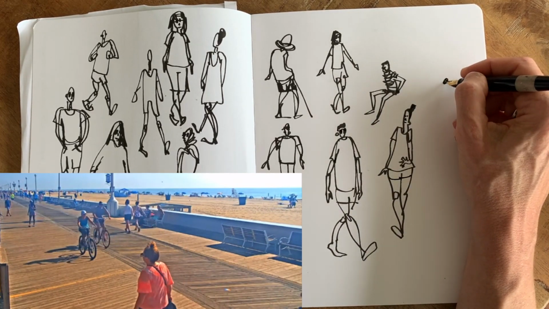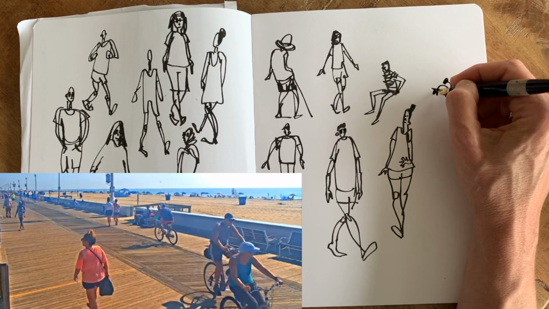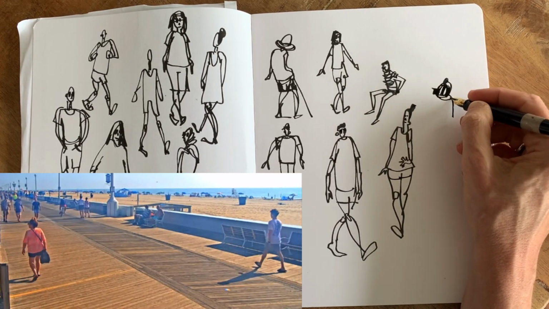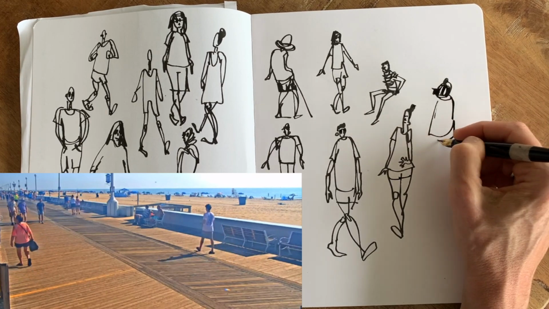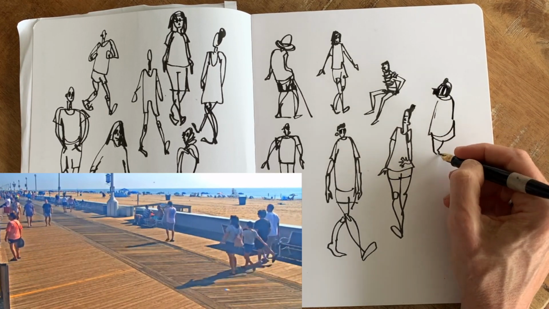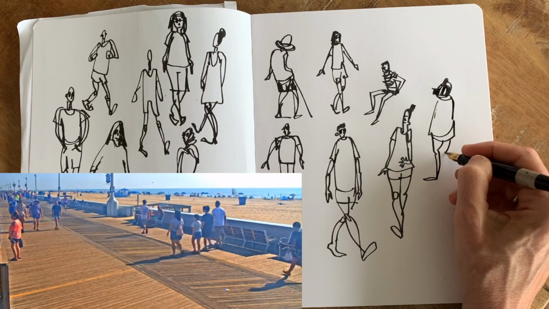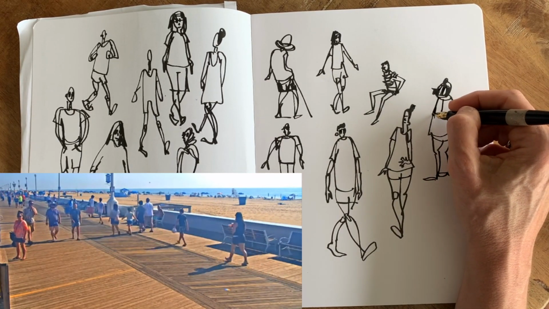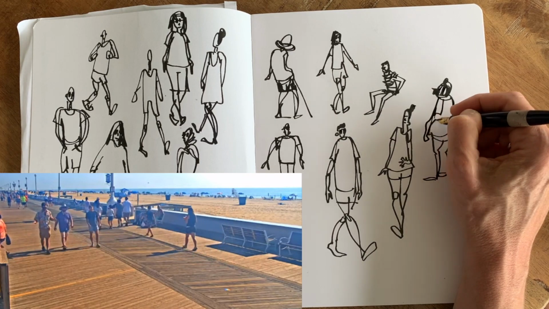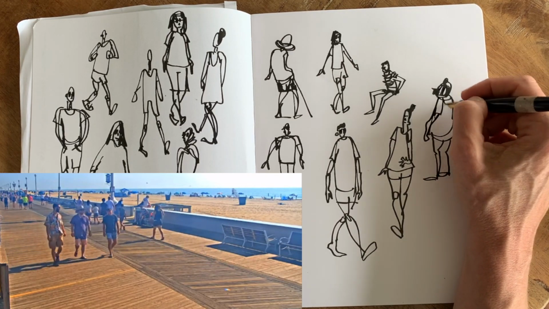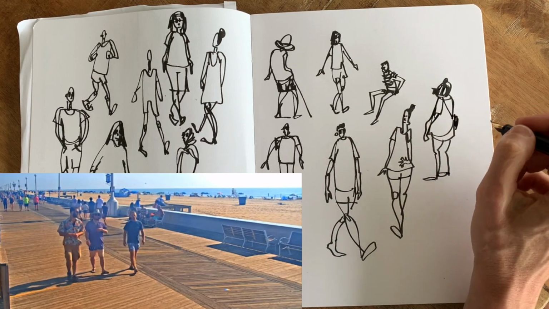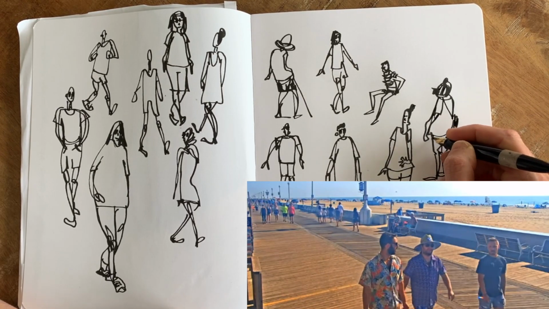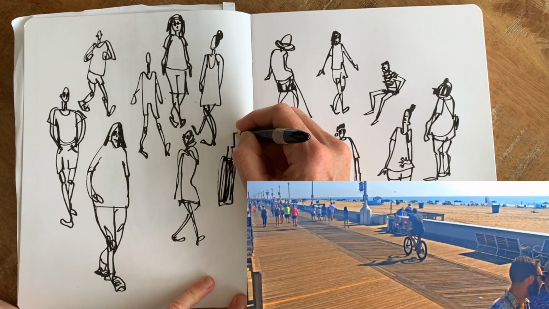Here's another good one with a bun and sunglasses. She doesn't walk too fast. Oh, and she's actually pausing there. That's great. I'm trying to capture that quickly before she is gone, and she's gone. I do remember she had this purse. It's really about the essence. It's not about the details.